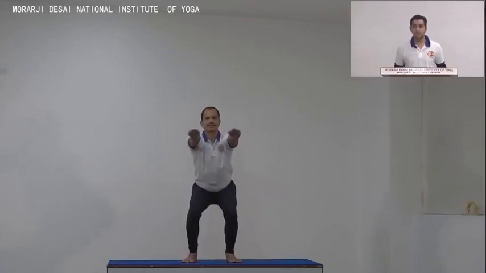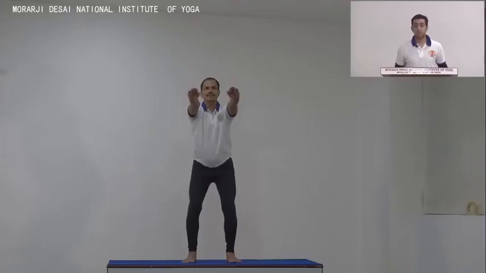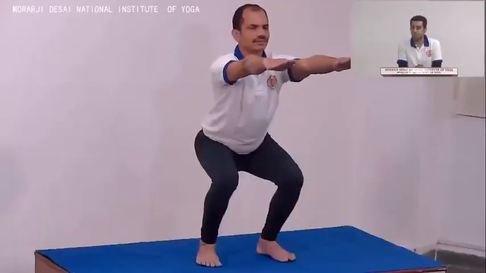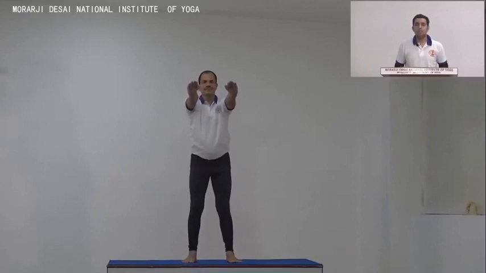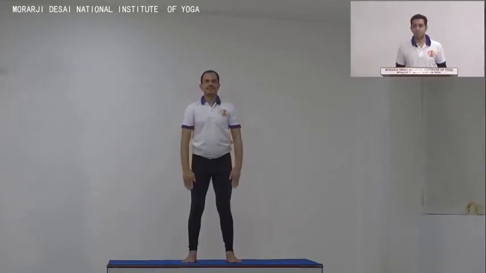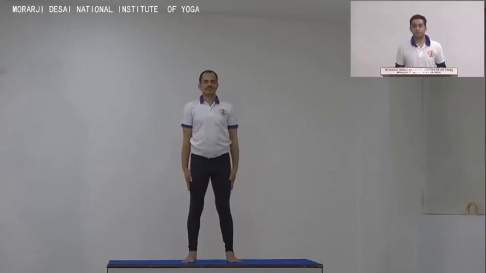Inhale, come up. Exhale, once again go down. If you have any kind of pain in your knees or back, please avoid this practice or do it carefully. Inhale, come to the center and slowly bring your arms down. Close your legs. Feel the impact. Relax yourself.